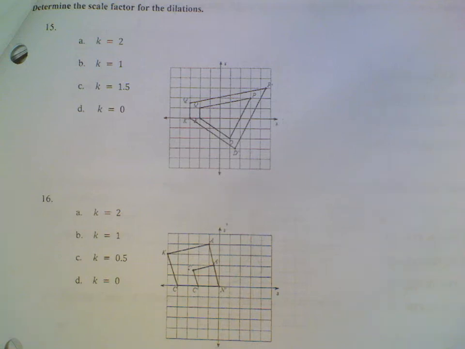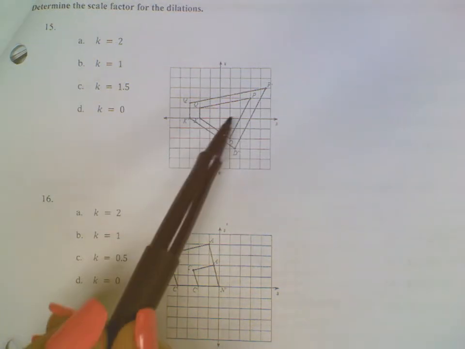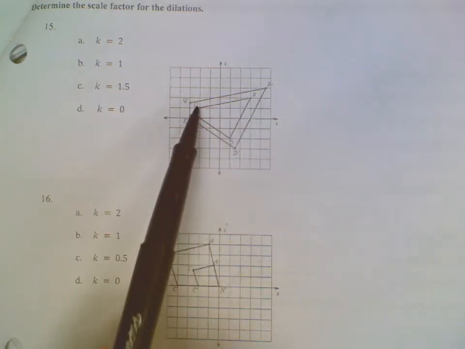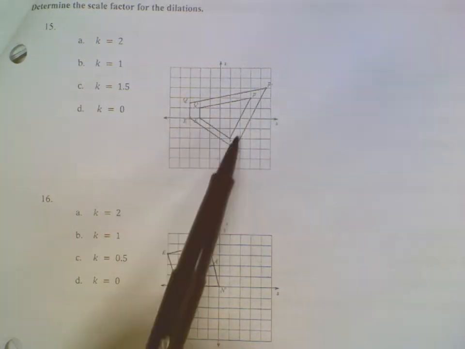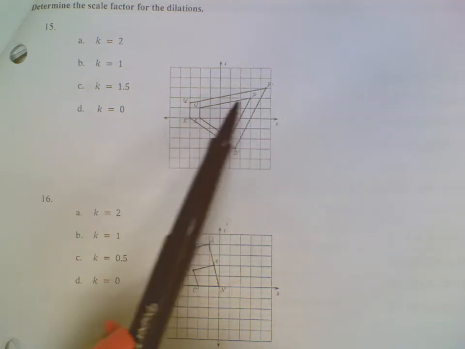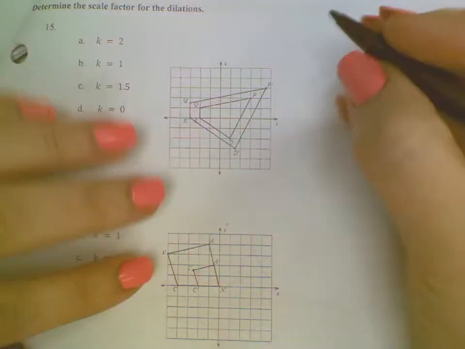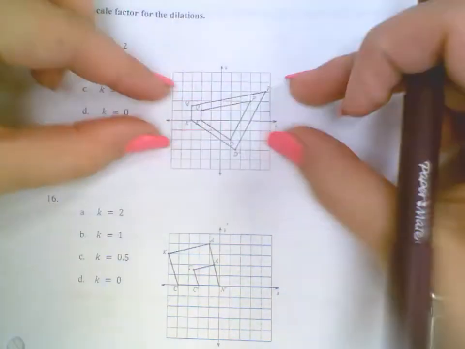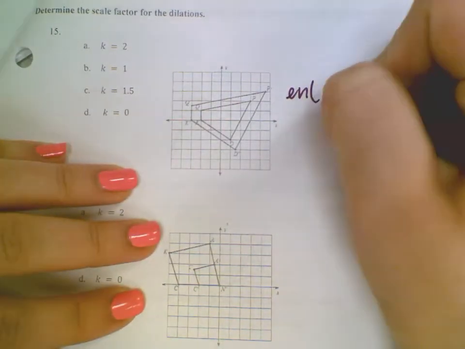For number 15 on the study guide, it's asking us to determine what the scale factor is going to be for that dilation. So in order to do that, the first thing you need to do is figure out which of the two figures is your pre-image and the image. So we need to know where we're starting. So I'm looking for the vertices that do not have primes, which is going to be this smaller figure. I can see that it's smaller, and I can also see, because it's smaller, that it'll be getting larger, meaning this is an enlargement.